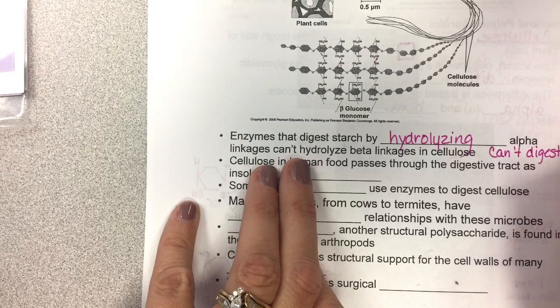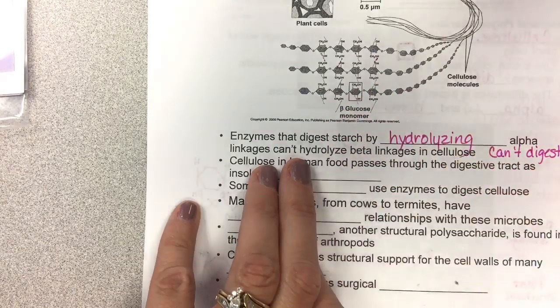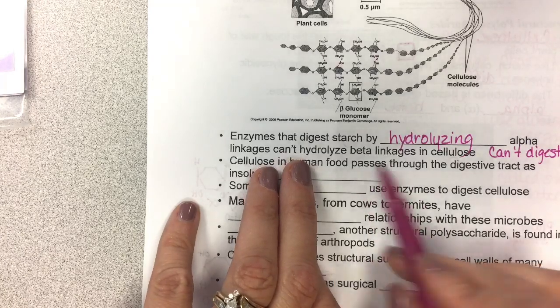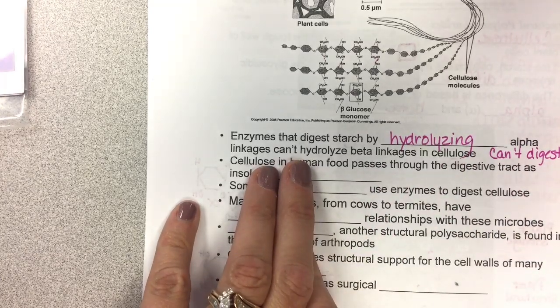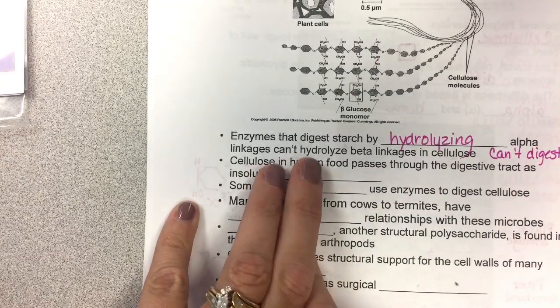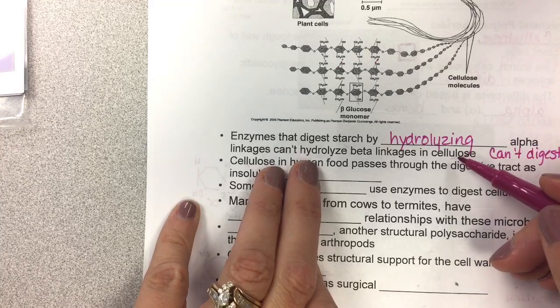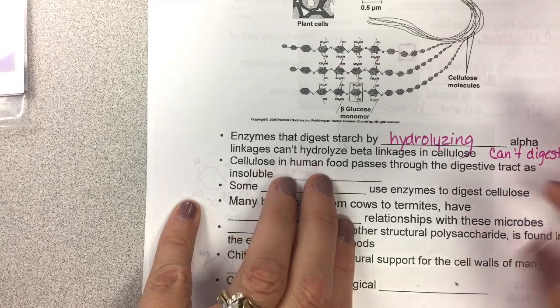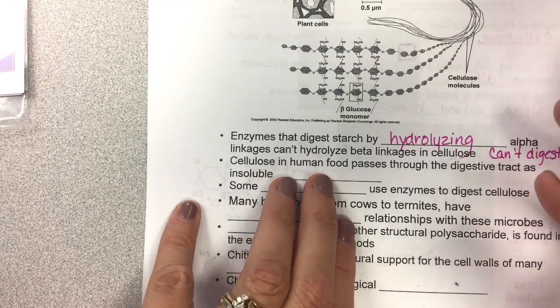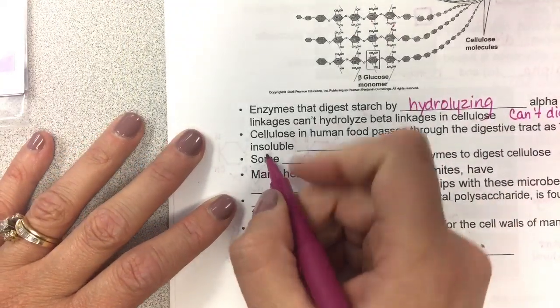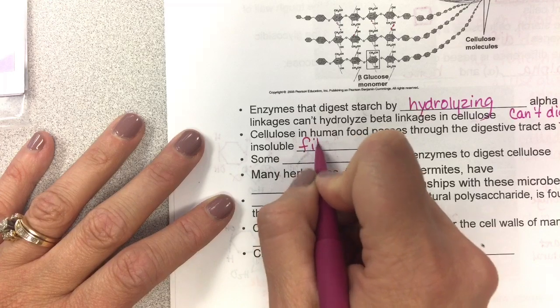So even though cellulose is also a chain of glucose molecules, those beta linkages and our enzymes do not work to do that. So we don't digest cellulose. So cellulose is often in that clump of food that's called fiber. So cellulose in human food passes through the digestive tract as insoluble fiber.